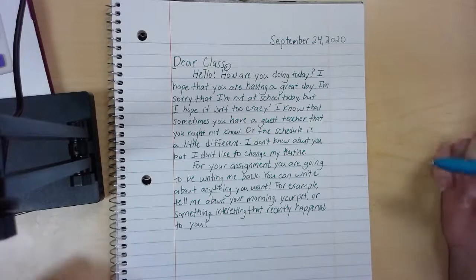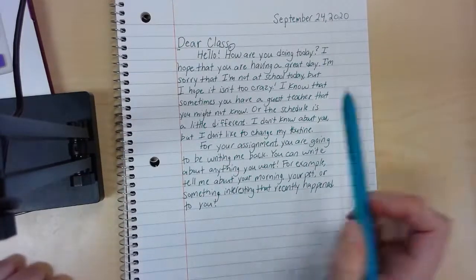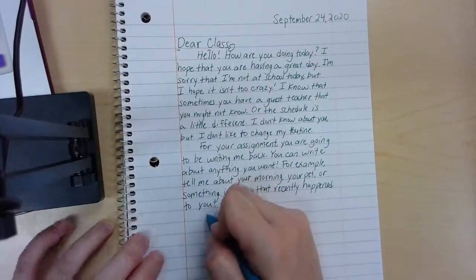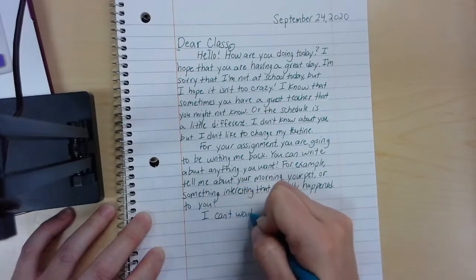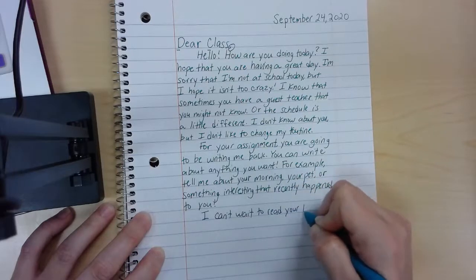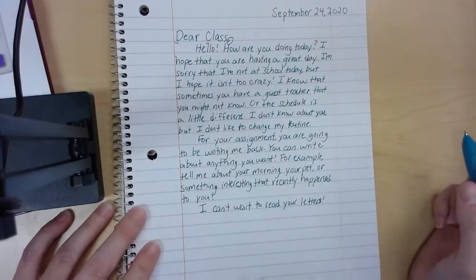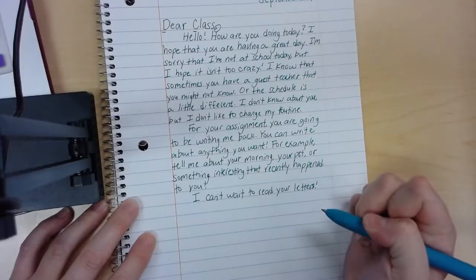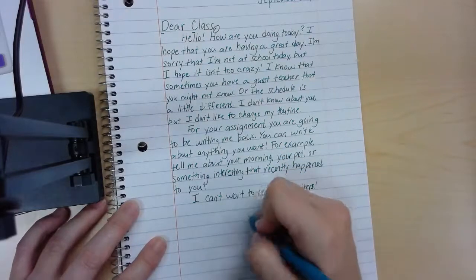And now I want to get to the end of my letter where I have a conclusion, because I had my greeting and then I had the introduction to my letter. And now I'm going to close it by saying, I can't wait to read your letters. So that's my conclusion, and now I need my closing. And you've seen people who you can sign it with love or your friend, yours truly. I'm going to sign my letter sincerely.